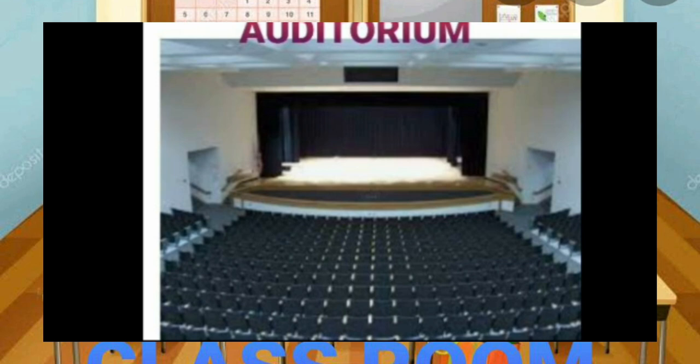Afterwards they can go to the green room, and there is a stage where they can perform skits, dramas, dances, etc. In our school also there is an auditorium on our first floor with a stage, and there is also a stage below on the ground floor. Many cultural activities and programs are done in our school, right?